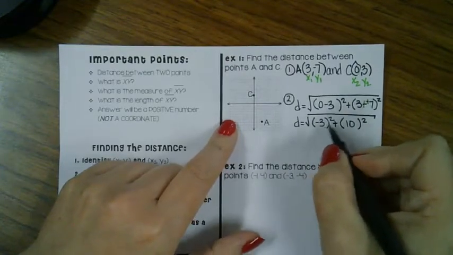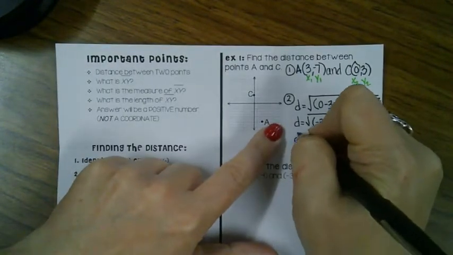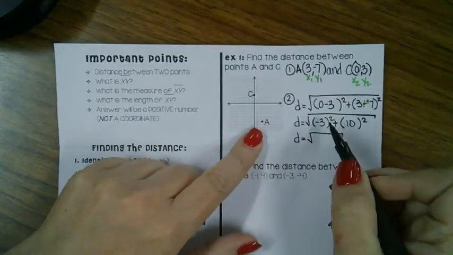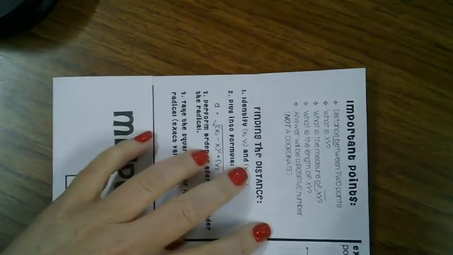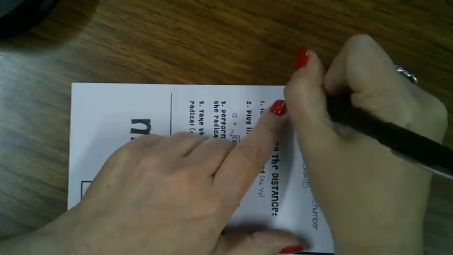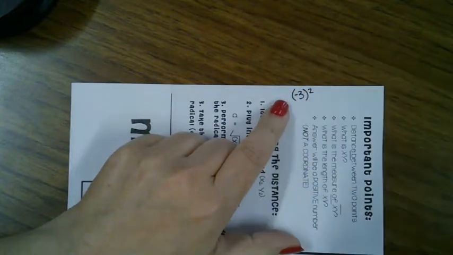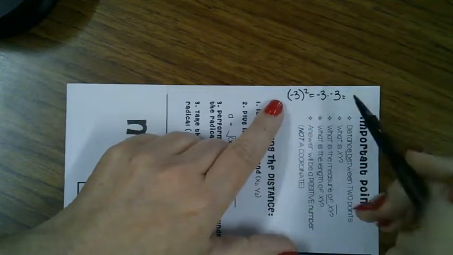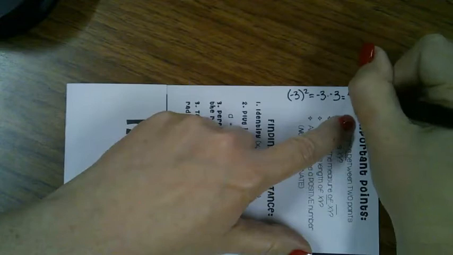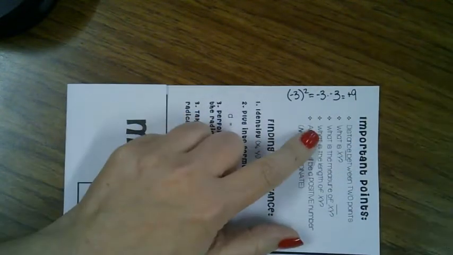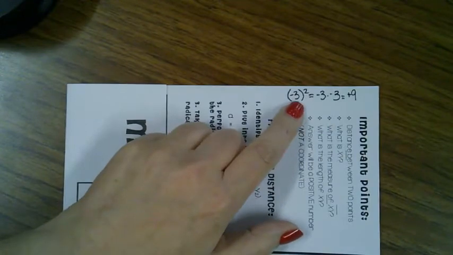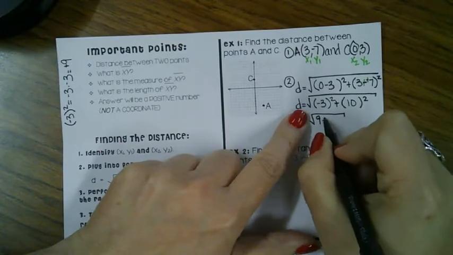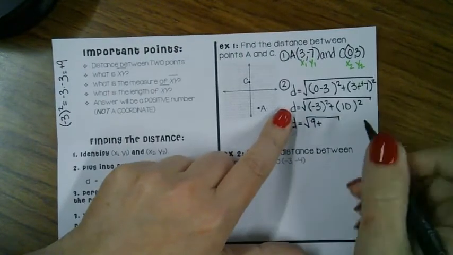All right, next thing PEMDAS tells us is to do our exponents. So we're going to square both of these numbers. So negative 3 squared. I'm going to do a little side work over here. If you know this, you don't have to write it down. But negative 3 squared is the same thing as negative 3 times negative 3. So a negative times a negative gives us a positive. 3 times 3 is 9. Anytime that you square a number, even if it's a negative number, you're always going to end up with a positive outcome. So this is 9, and then 10 squared would be what? 100.